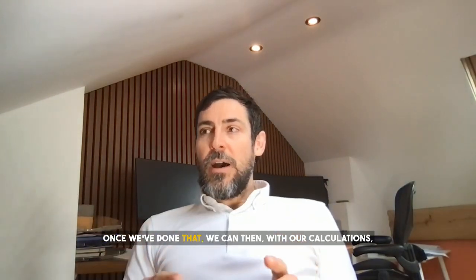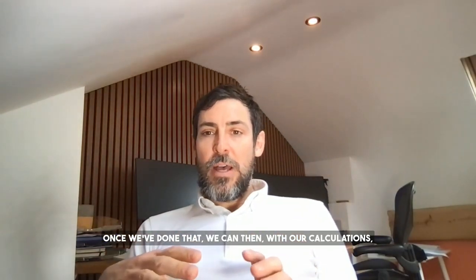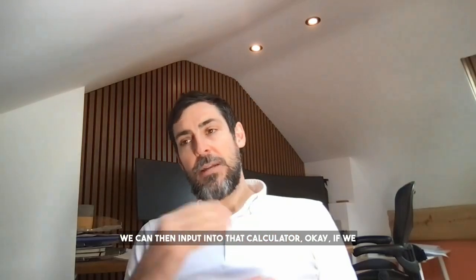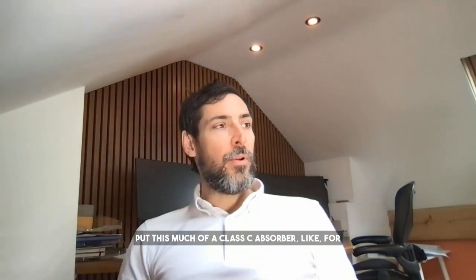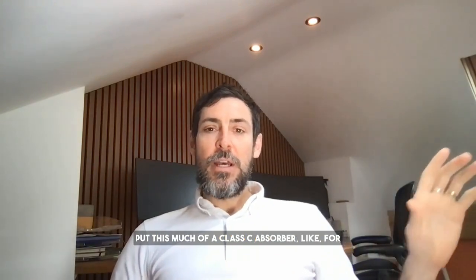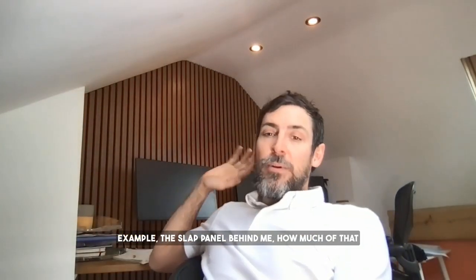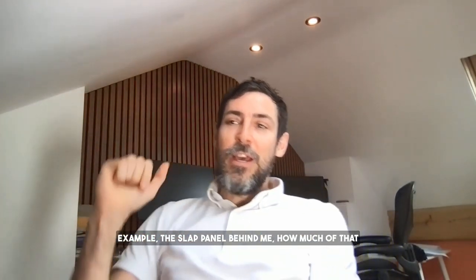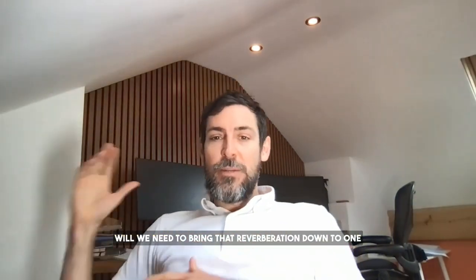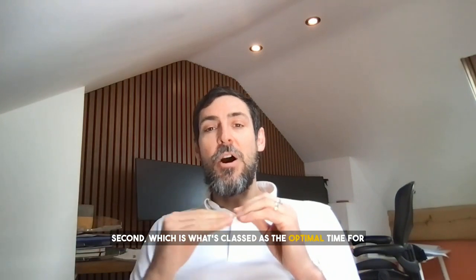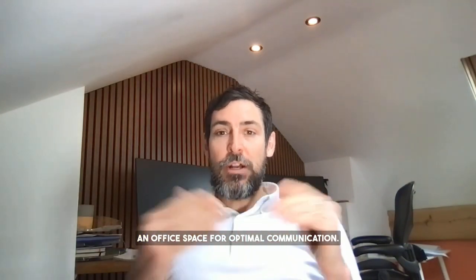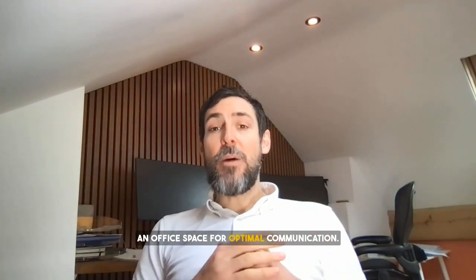Once we've done that, with our calculations, we can then input into that calculator, okay, if we put this much of a class C absorber, like for example the slat panel behind me, how much of that will we need to bring that reverberation down to 1 second, which is what's classed as the optimal time for an office space, for optimal communication.